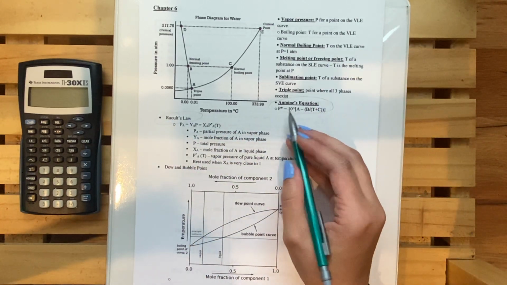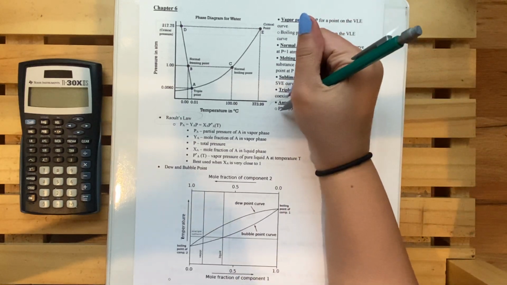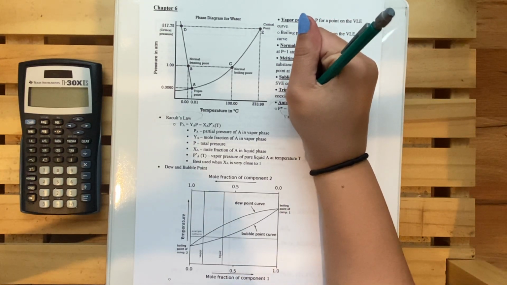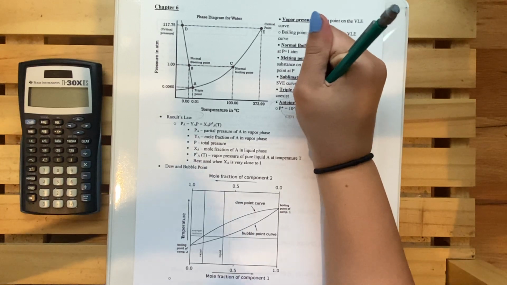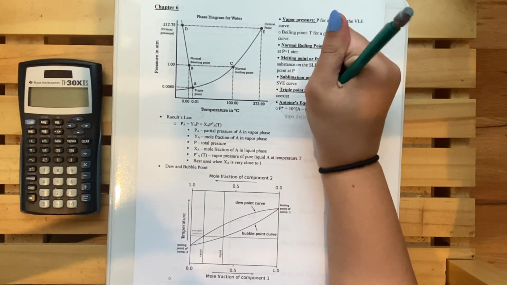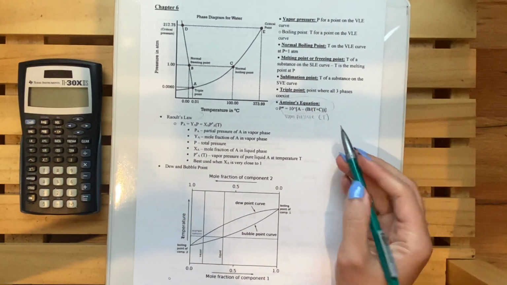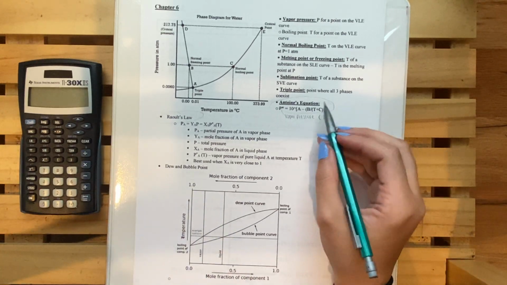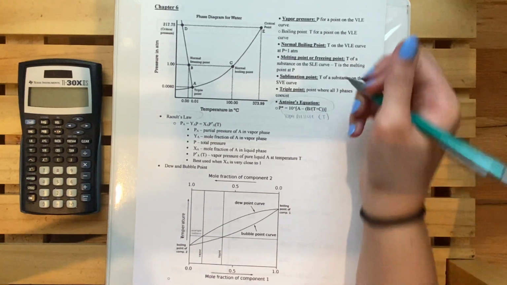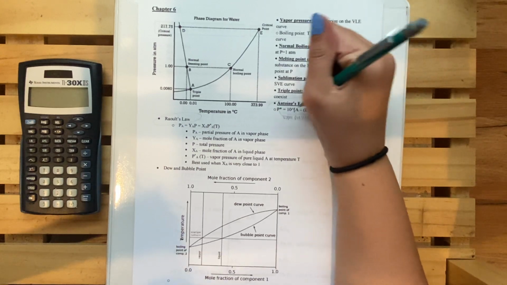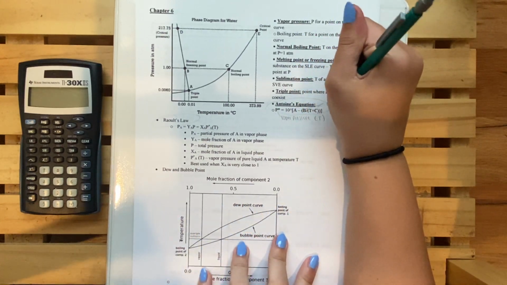So Antoine's equation we use to get our vapor pressure, which is dependent on our system temperature. So here A, B, and C are all constants. So constants.